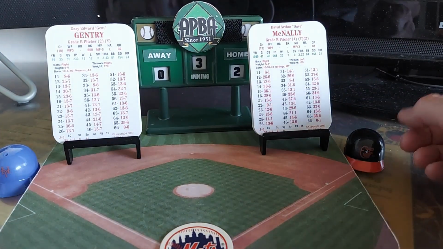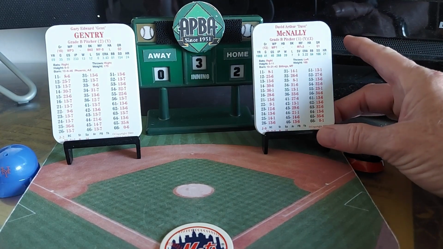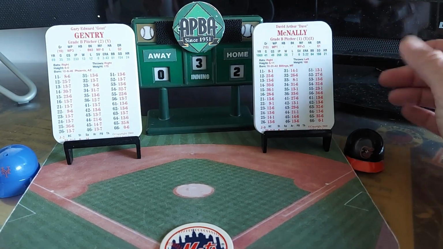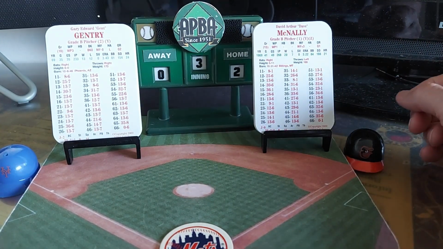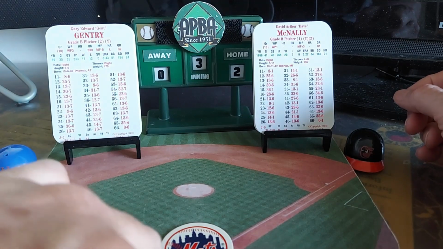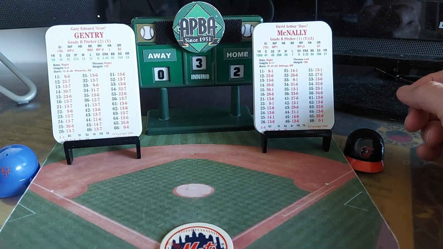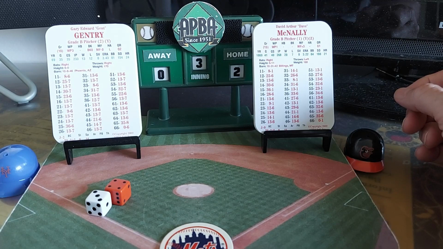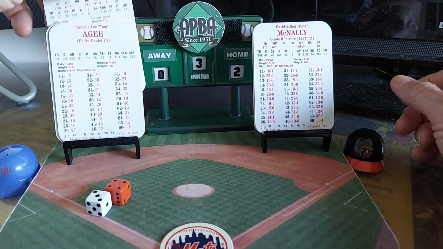All right, pitcher Dave McNally was born in Billings, Montana. He was raised by his mother because his father was a casualty. He was killed in the Battle of Okinawa in World War II. 4-3 roll for the pitcher, Gary Gentry, leading off for the Mets, and he swings and misses for strike 3. A strikeout for McNally.